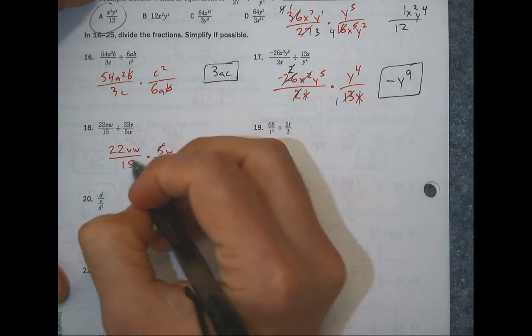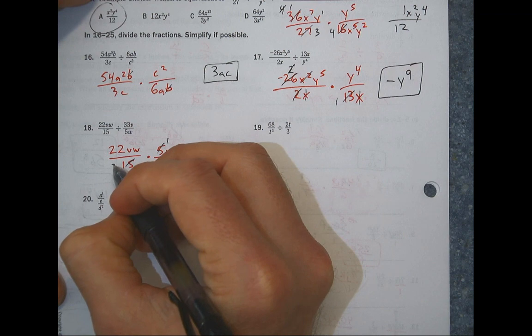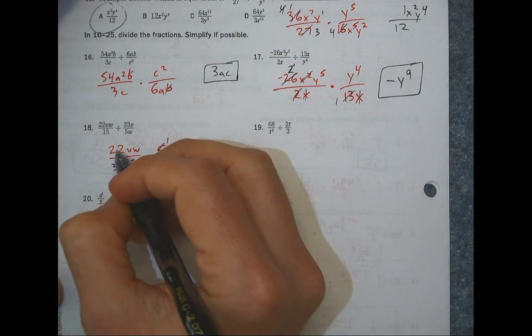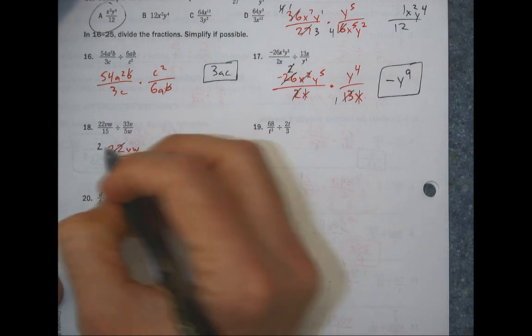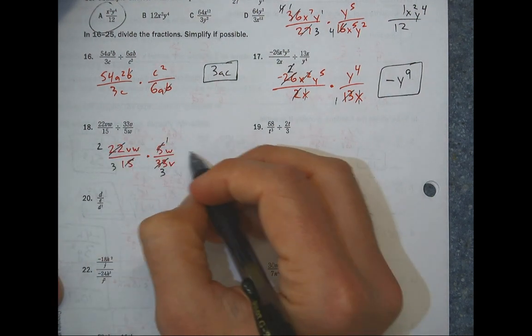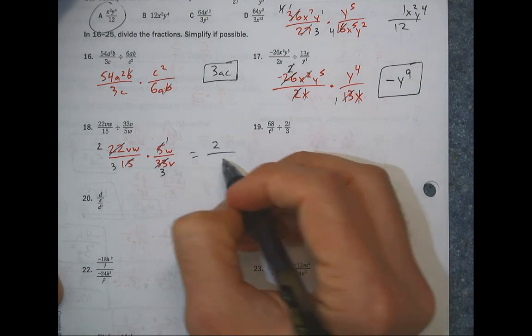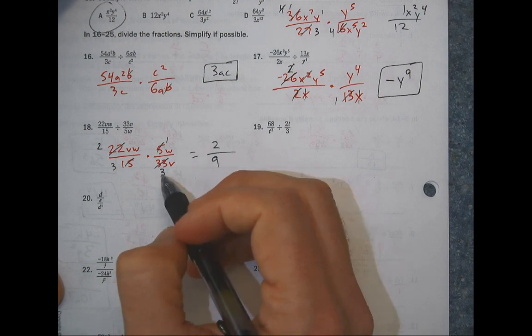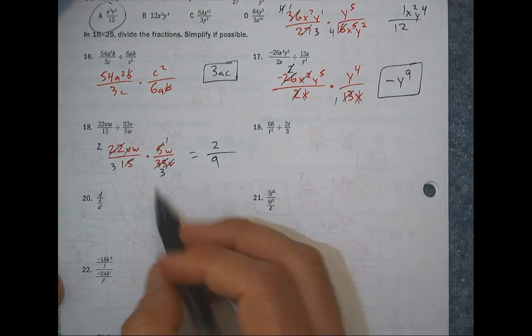Five and 15 cancel. 22 and 33 can be divided by 11. Nothing else. Straight across. 2 on top. 3 times 3, 9 on the bottom. The v's will cancel each other out. 2 w's on top.